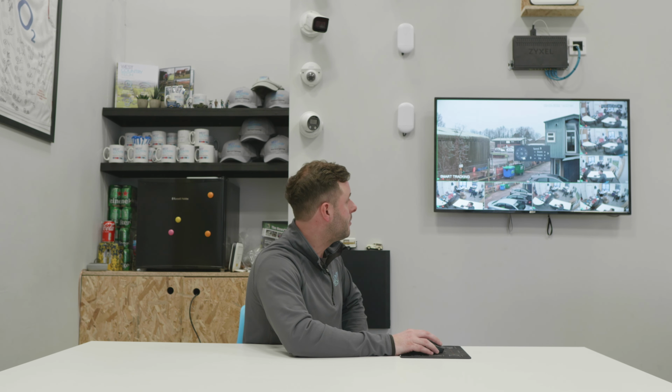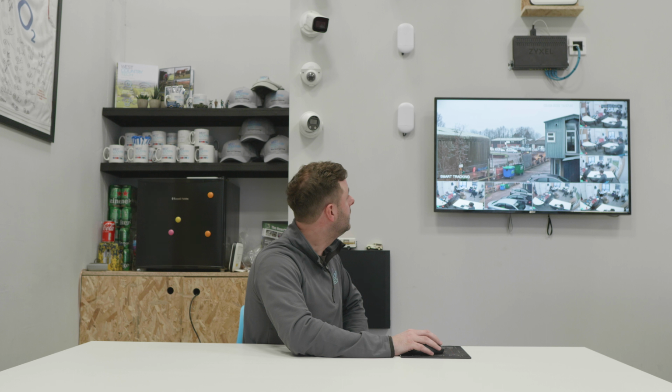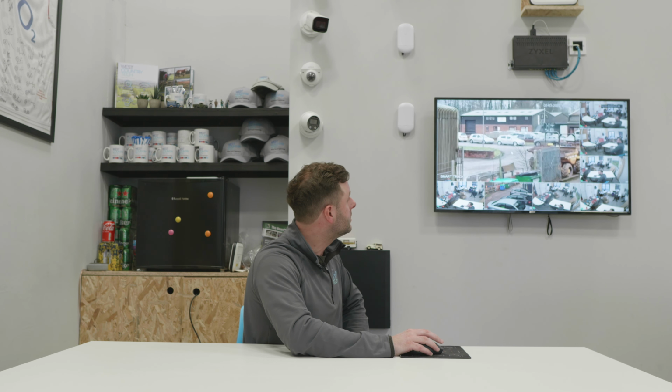You can control the camera manually with these arrows, or the little icon in the middle of the arrows, select that, and then using the mouse, you can just draw like you would select some folders on your desktop PC when you draw a box. You just quite simply draw a box around the area you want it to zoom into, and the camera zooms in.